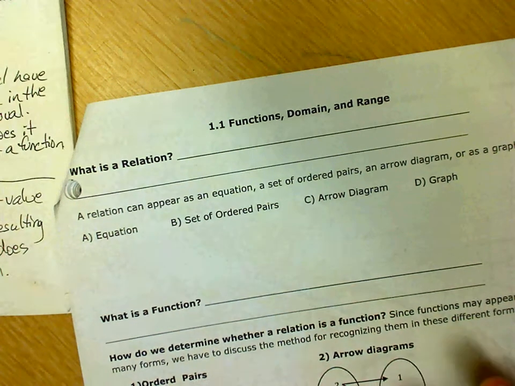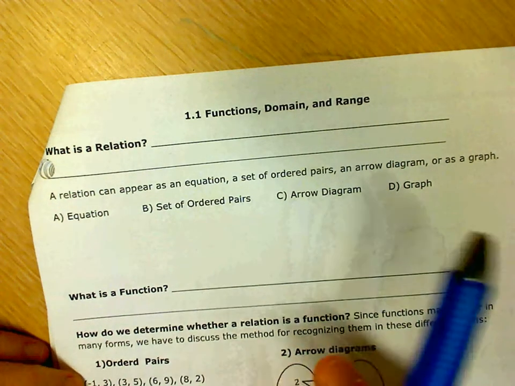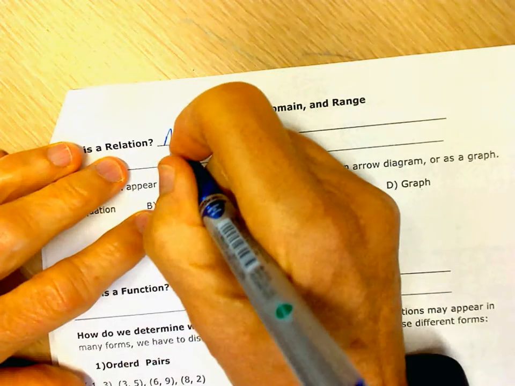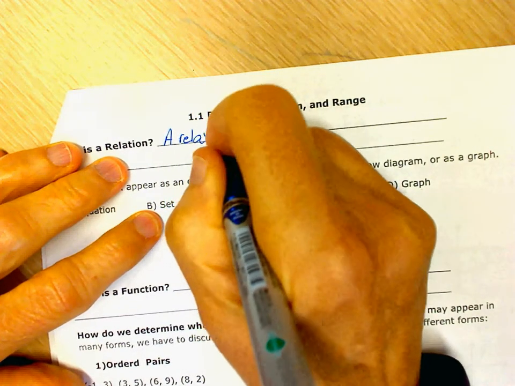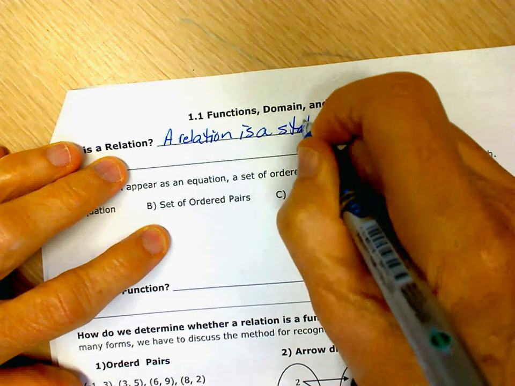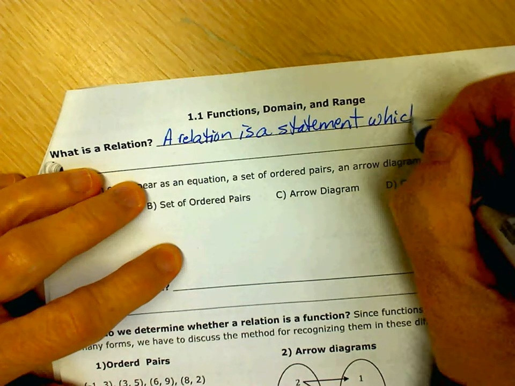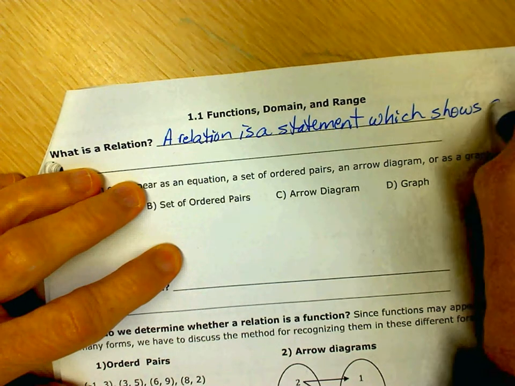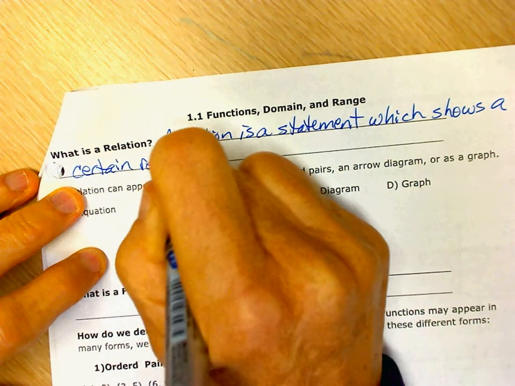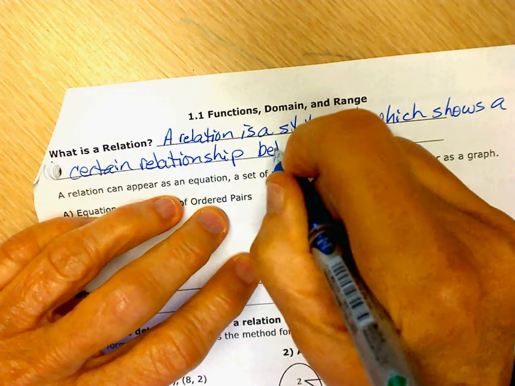Okay, let's talk about what is a relation, and then a function is a special type of relation, but let's first of all talk about what is a relation. A relation is a statement which shows a certain relationship between two values or variables.